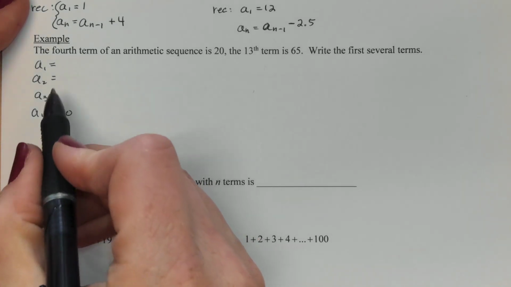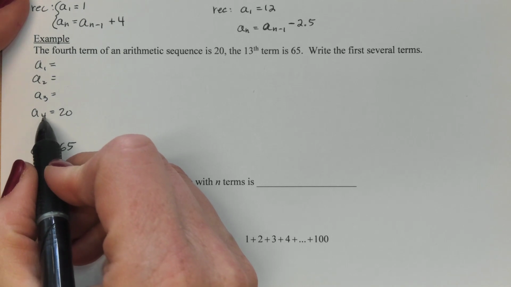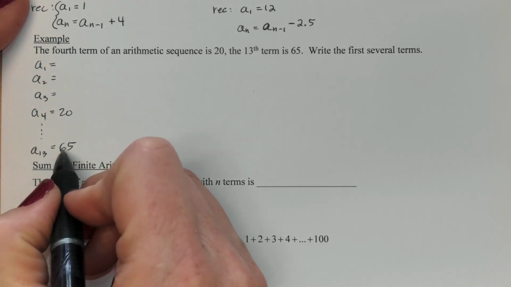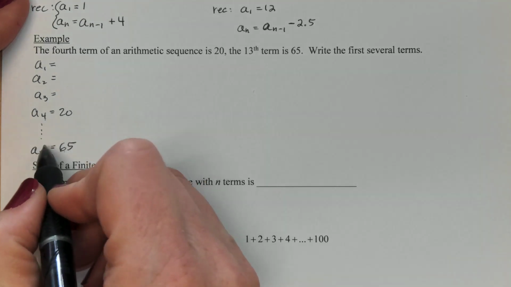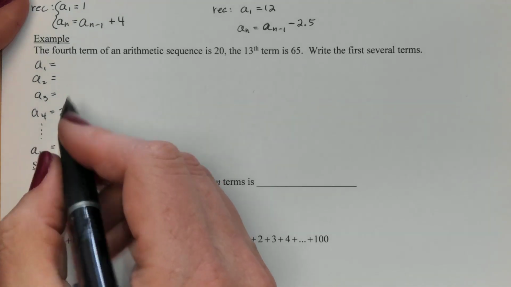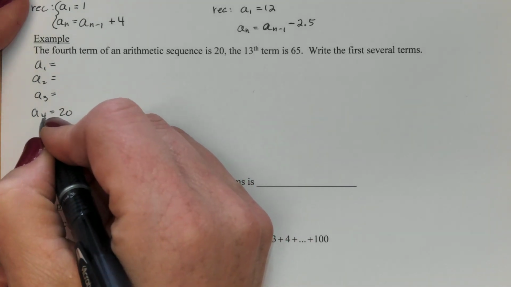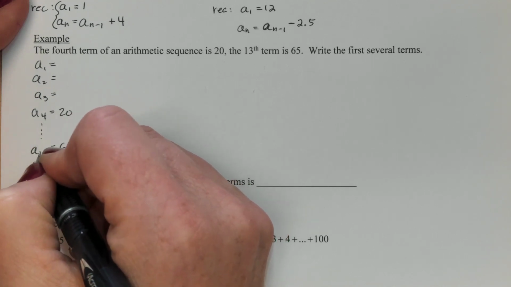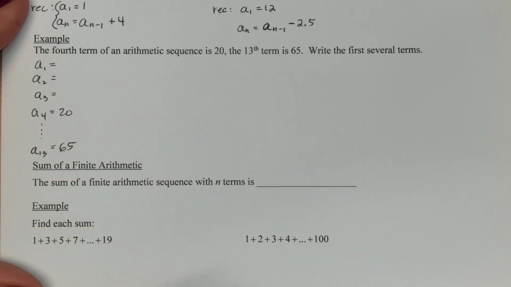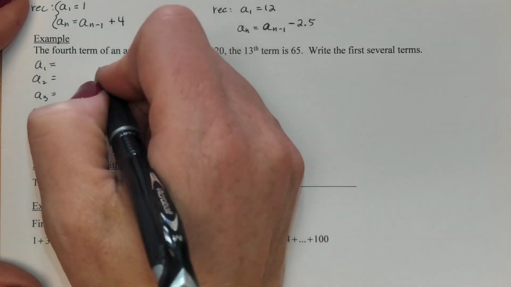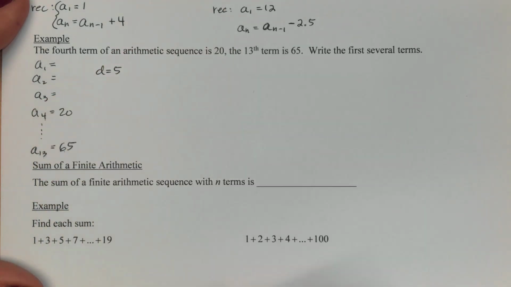Some students notice right away that there is a pattern between the 4 and the 20 and the 13 and the 65, that if they multiply by 5, they're getting their answer. So 5 is the common difference. They just kind of did 4 times what's going to get me to 20, 13 times what's going to get me to 65. And that came out to be 5 both ways. So common difference is 5.